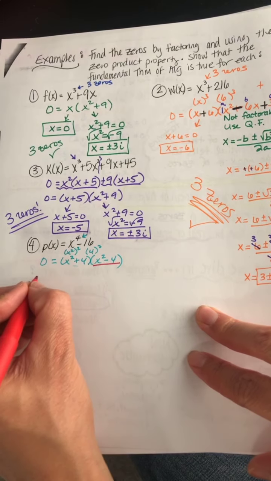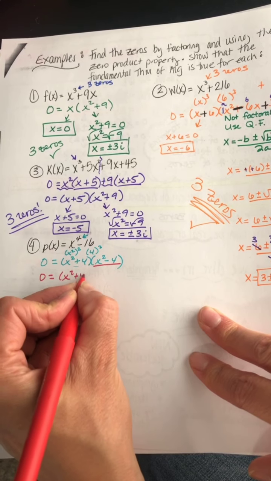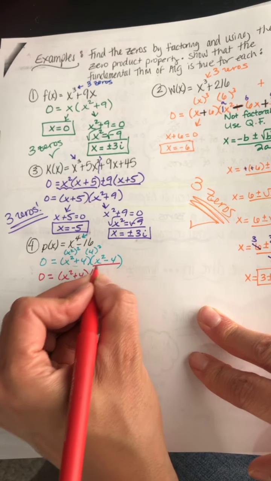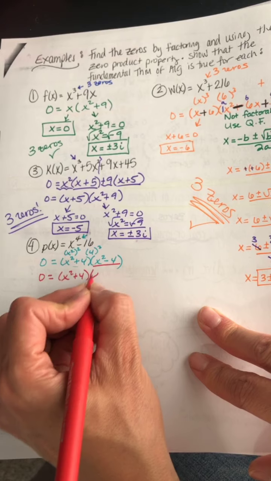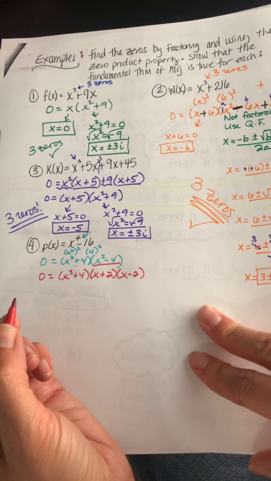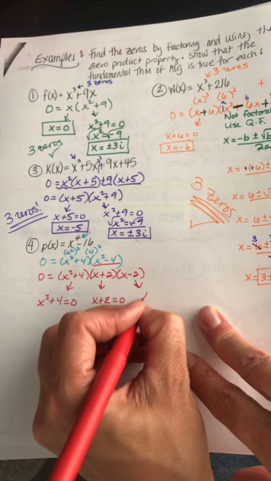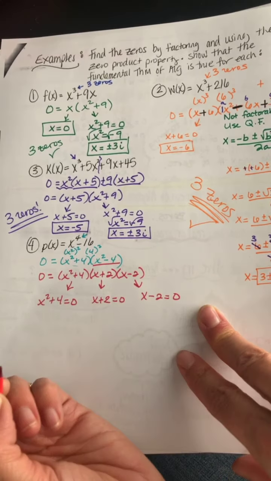I can keep factoring. So 0 equals x squared plus 4 times x squared minus 4 factors down to x plus 2, x minus 2. And now I'm done factoring. So now I can break these apart and set each one equal to 0. So x squared plus 4 equals 0. x plus 2 equals 0. And x minus 2 equals 0.